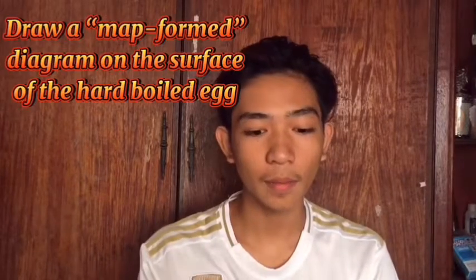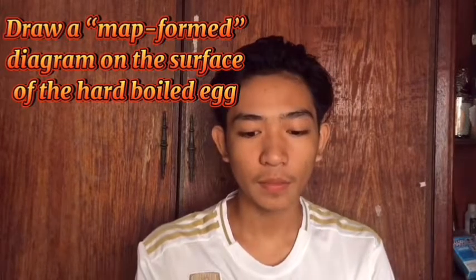So now we're done cooking and soaking the hard-boiled egg in cold water. And now we are going to proceed to the next step, which is to draw a map-form diagram on the surface of the hard-boiled egg. So ang gagawin lang natin is magdodrawing tayo ng map-form diagram dito sa surface or sa shell ng eggs. So let's get started.